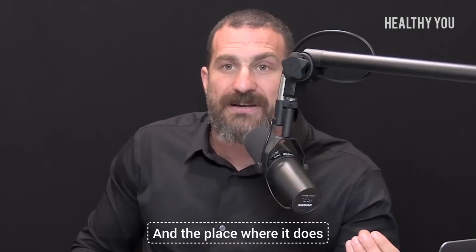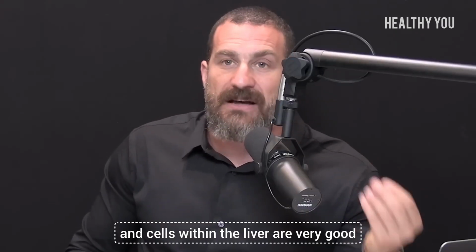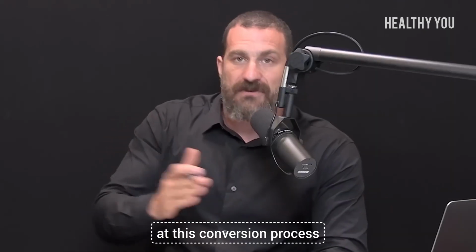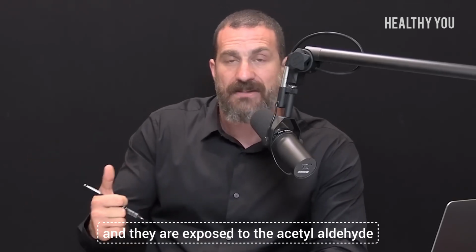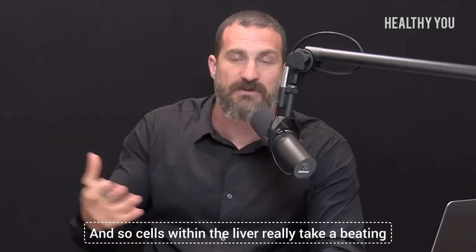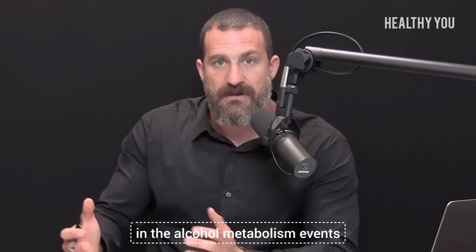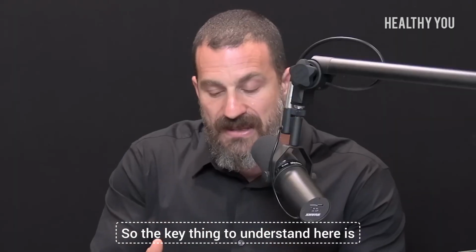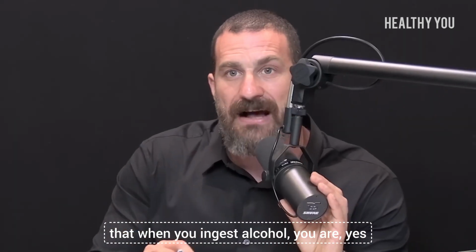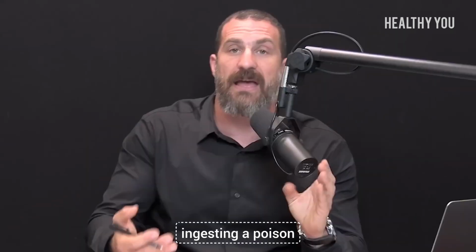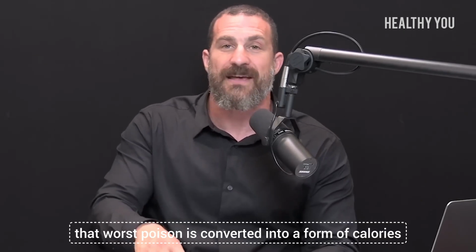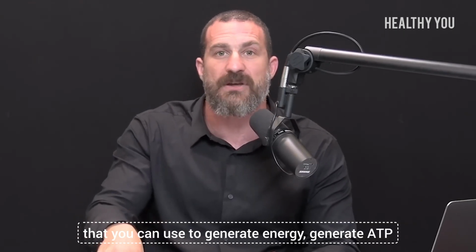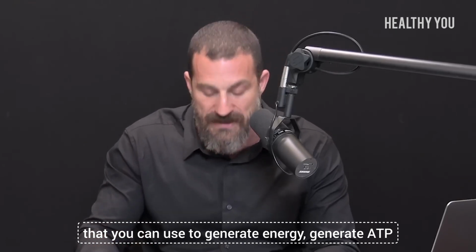And the place where it does that is within the liver. And cells within the liver are very good at this conversion process. But they are cells, and they are exposed to the acetaldehyde in the conversion process. And so cells within the liver really take a beating in the alcohol metabolism events. So the key thing to understand here is that when you ingest alcohol, you are, yes, ingesting a poison, and that poison is converted into an even worse poison in your body, and some percentage of that worse poison is converted into a form of calories that you can use to generate energy, generate ATP.